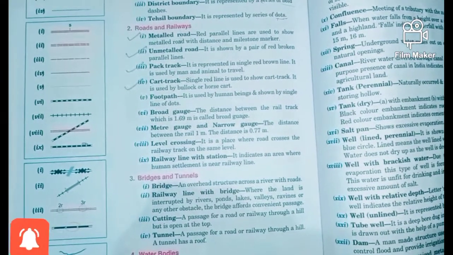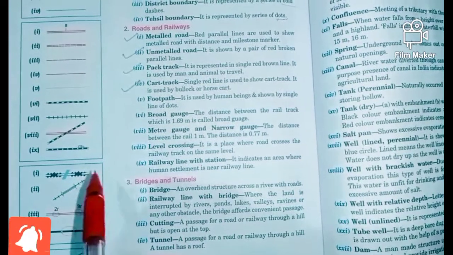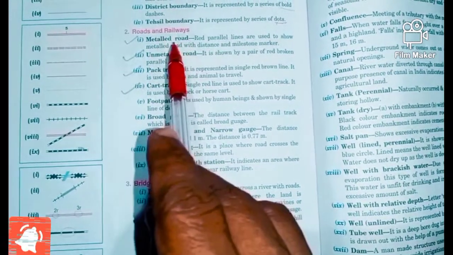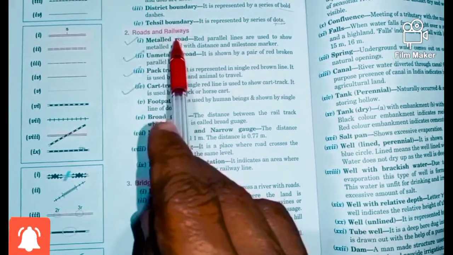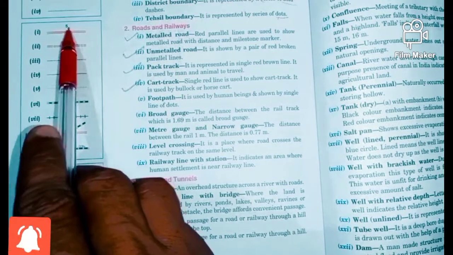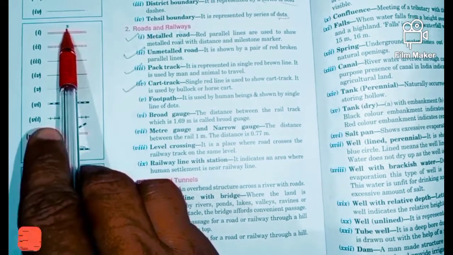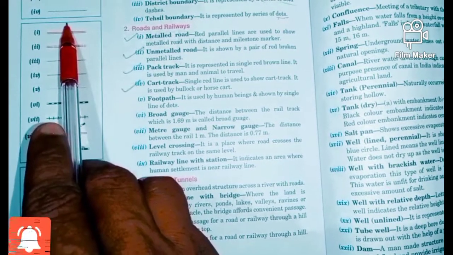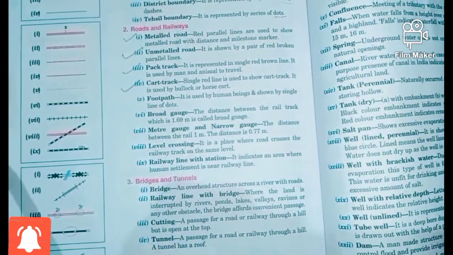Now for transport, which types of roads are widely used in our given topo sheet? The first one is the metalled road. Metalled roads are also called Pakka roads or tarred roads, and these are represented by two red parallel lines with the distance or milestone. This symbol represents the distance stone or milestone.